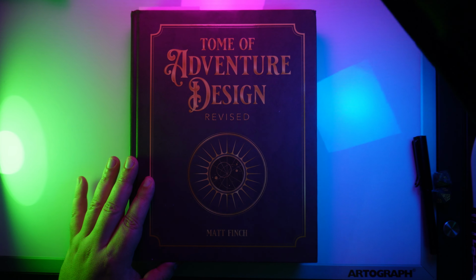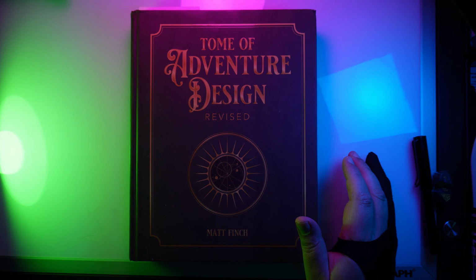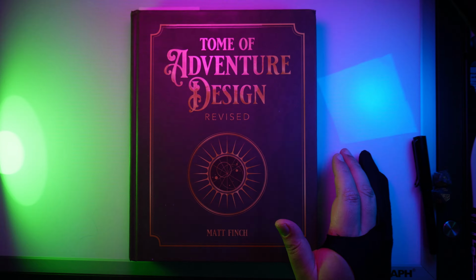I'm actually going to change my lighting here to see if I can get it to show up a little bit better. Ooh.